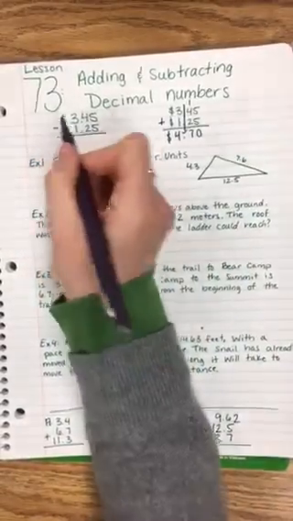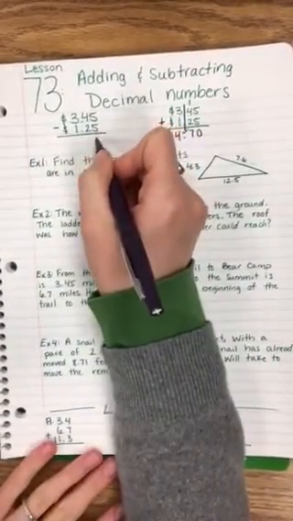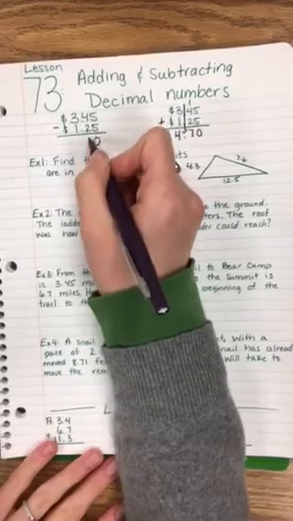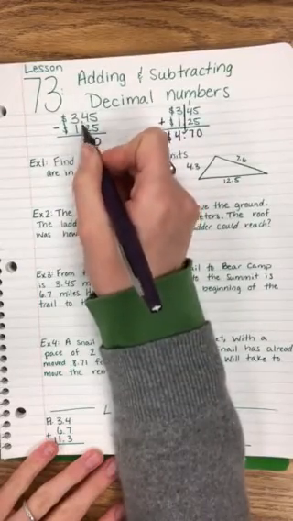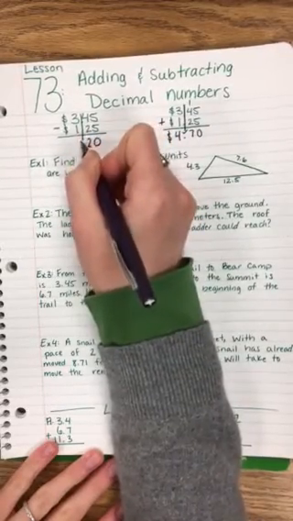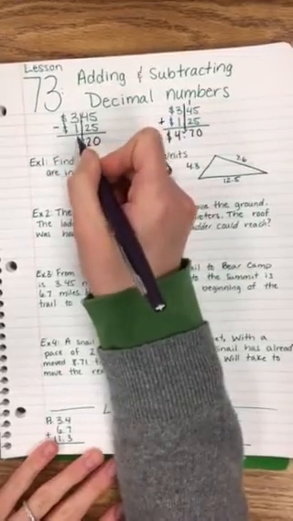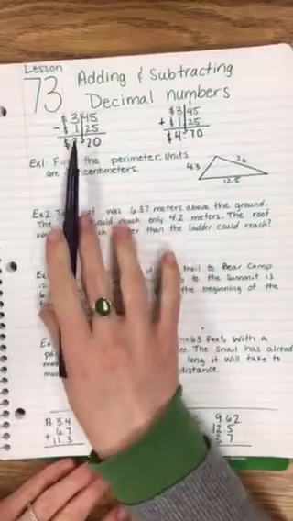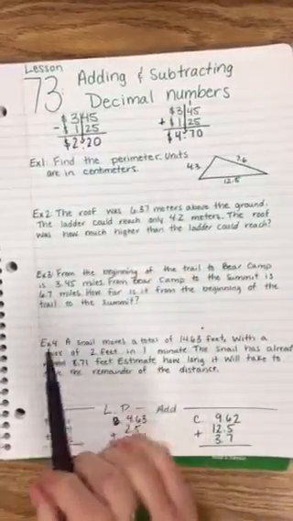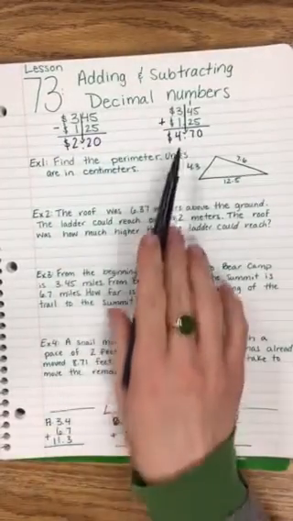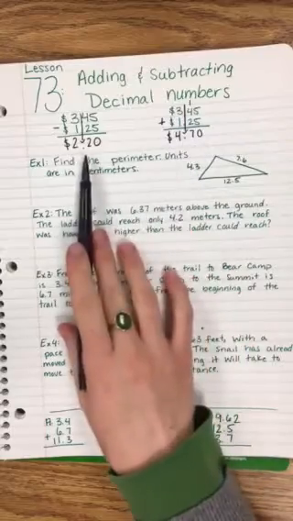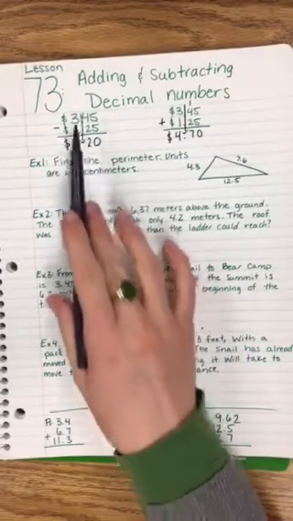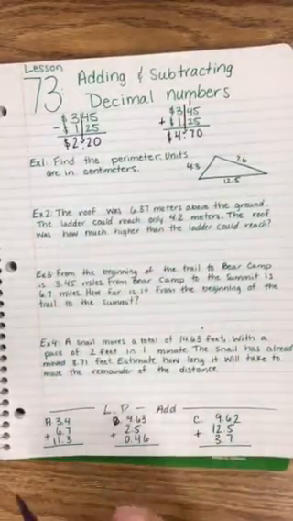And over here, we're going to subtract. 5 take away 5 is 0. 4 take away 2 is 2. That decimal point needs to come straight down. And 3 take away 1 is 2. So when you subtract these same numbers, the difference is the adding and the subtracting. You either get $4.70 or $2.20. The decimal number needs to go straight down. They need to be in a straight line.